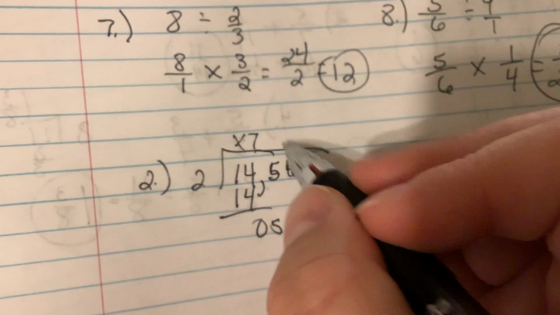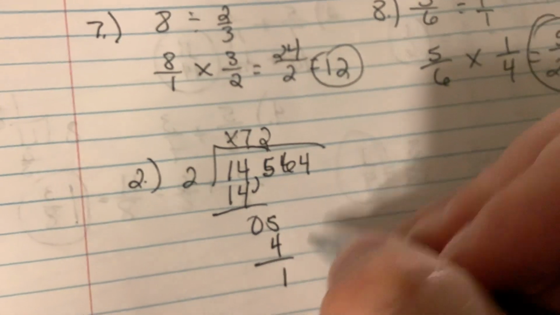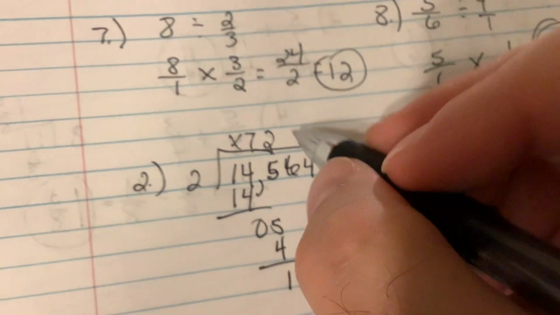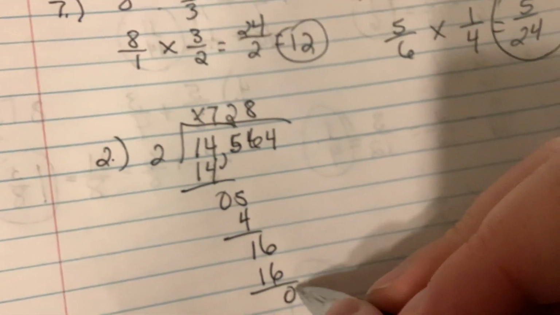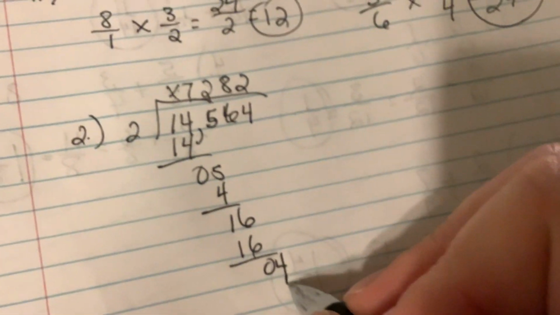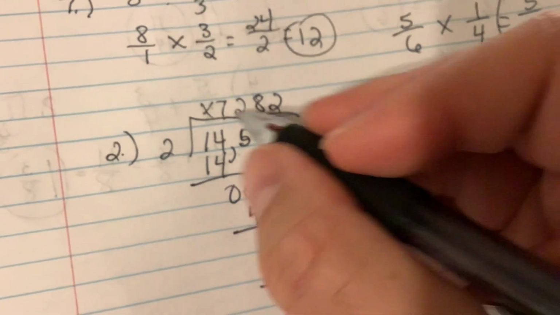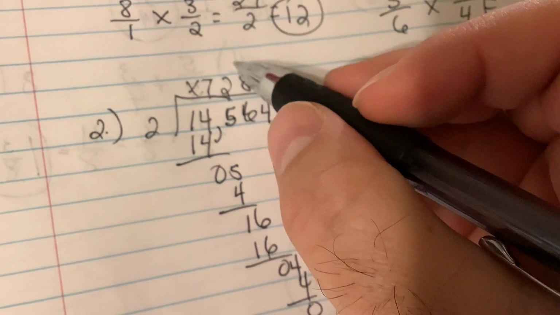Bring down the 5. 2 goes into 5 twice. Bring down the 6. 2 goes into there 8 times. Still not done. I need to bring down the 4, and 2 goes into 4 twice. Now that you are at the end of the problem and you got a number above every number, and it comes out evenly, that's your answer, 7,282. Okay.